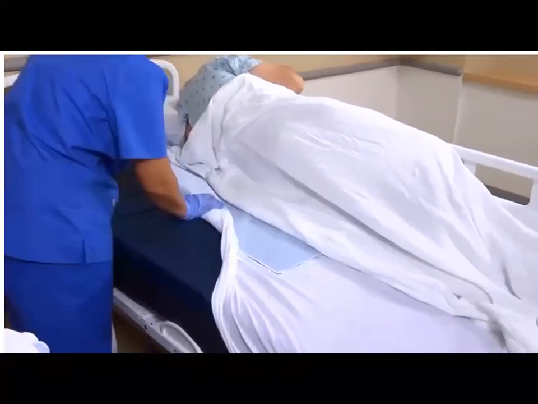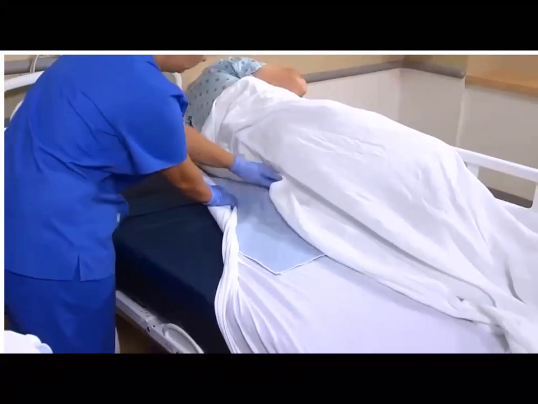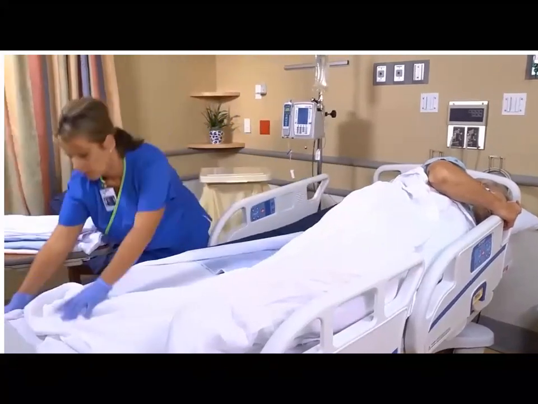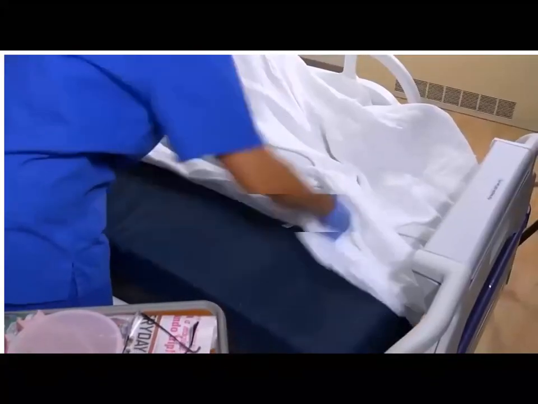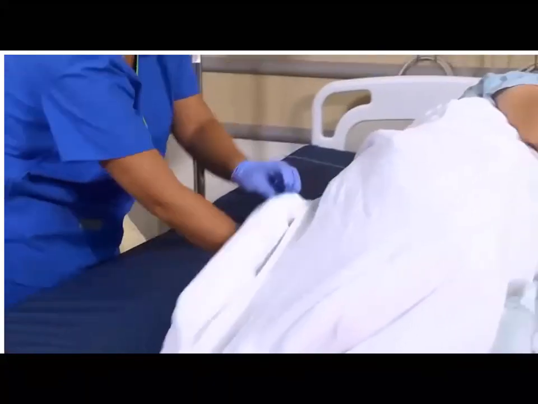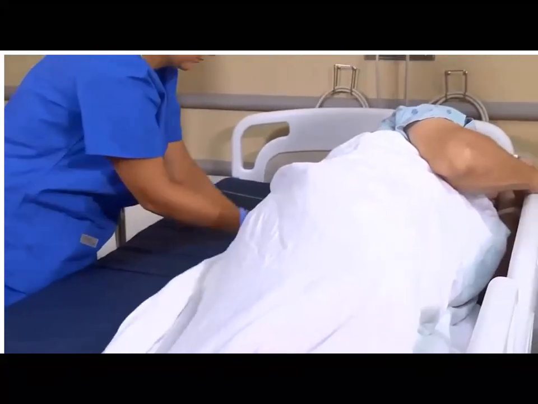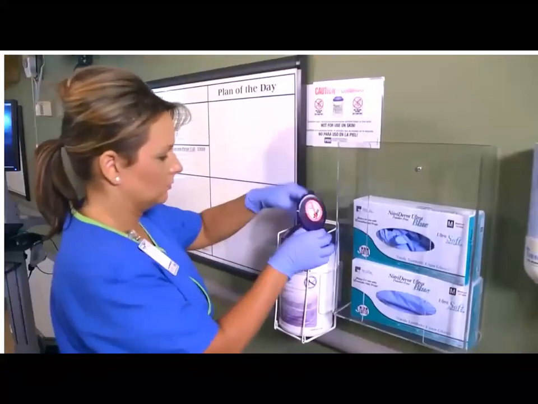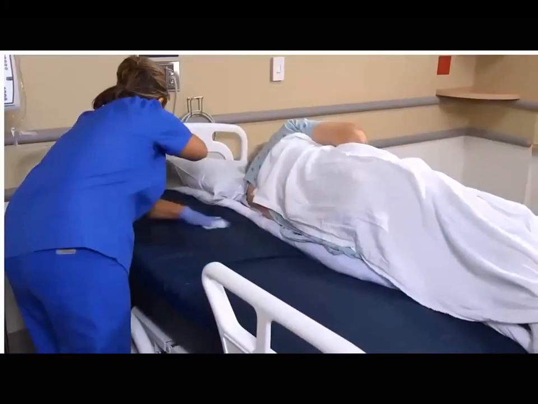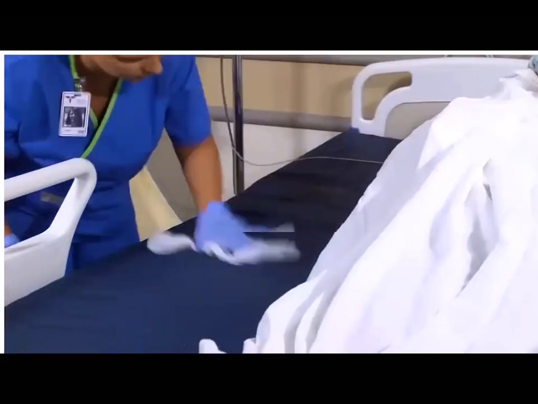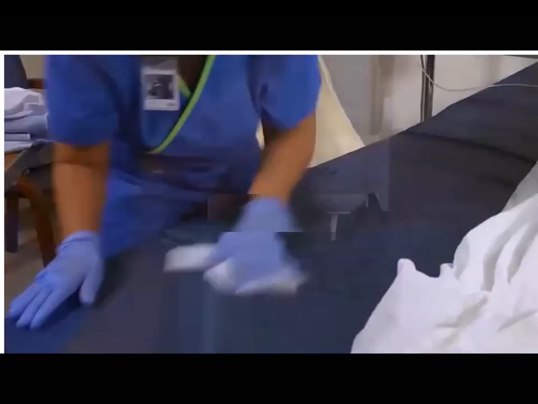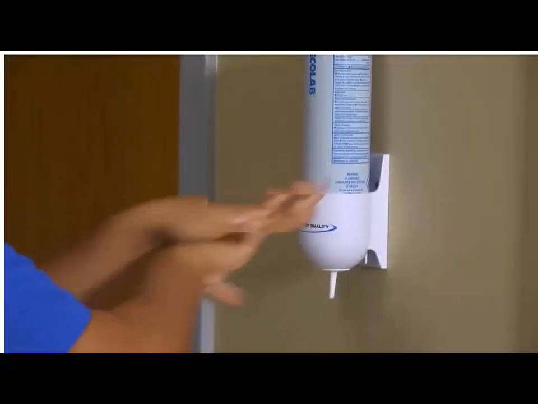Standing on one side of the bed, loosen the bottom linen, moving from head to foot. Fan fold or roll the bottom sheet and any optional linen toward and under the patient. Tuck the edges of the soiled bottom linen alongside the patient's buttocks, back, and shoulders. Then clean, disinfect, and dry the mattress surface if necessary. Remove your gloves and perform hand hygiene.